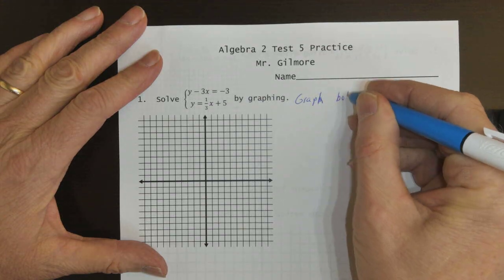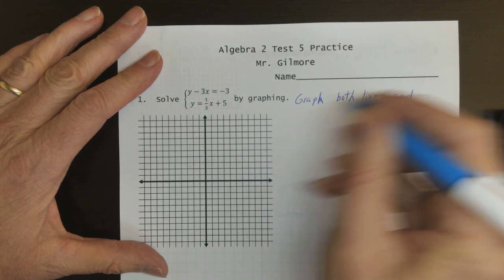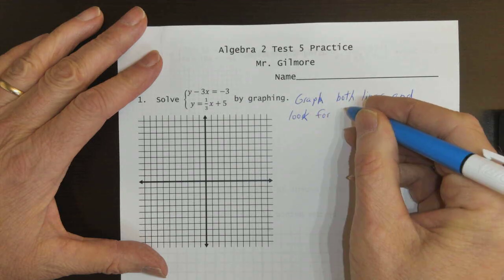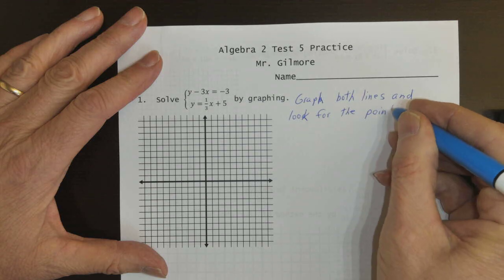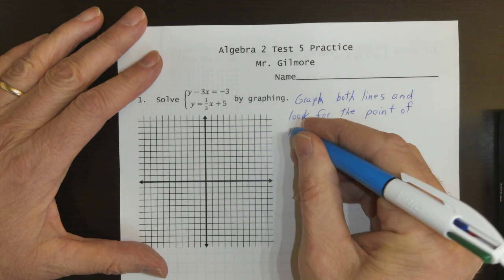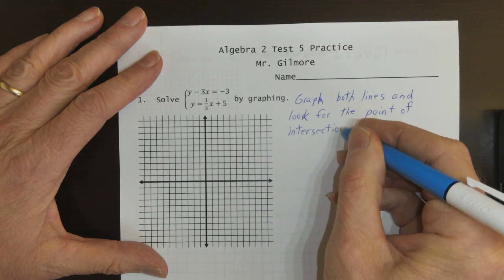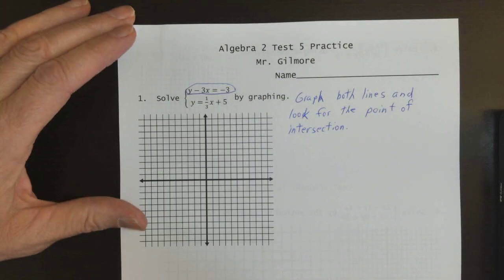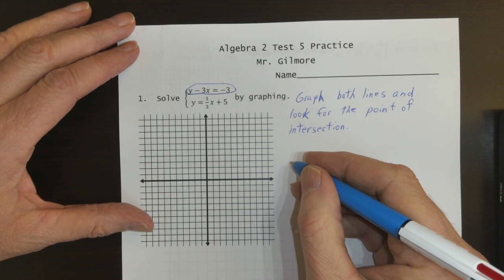Graph both lines and look. We're studying, right? So we'll write down some notes here where we do this. Okay. So I'm going to graph this first one in blue. Y minus 3x equals negative 3.